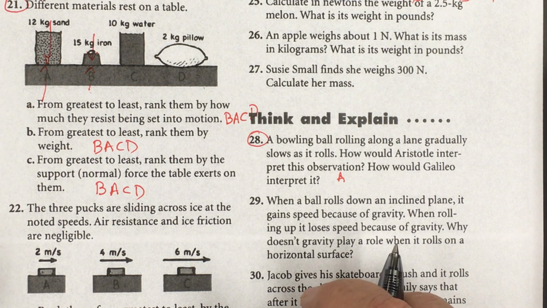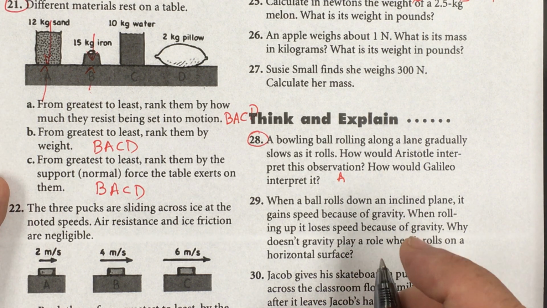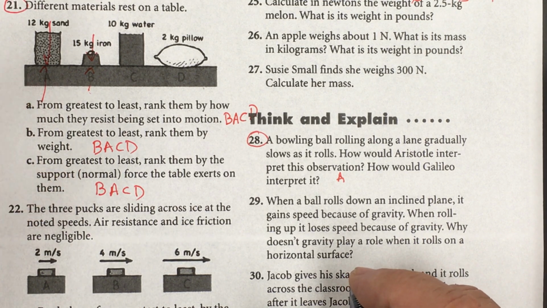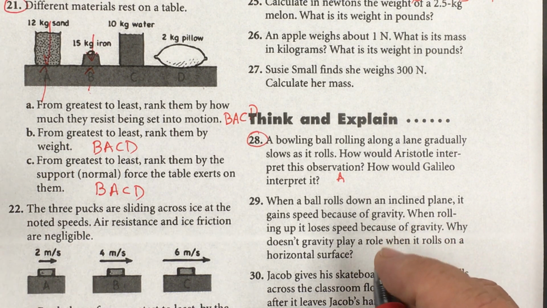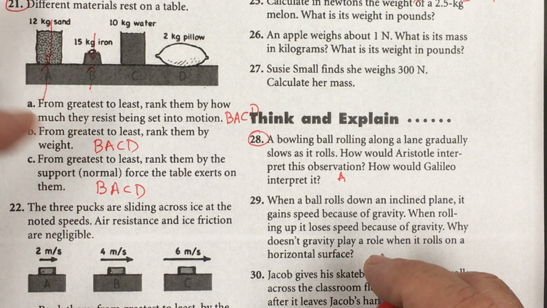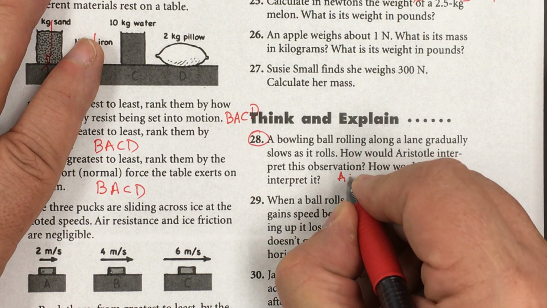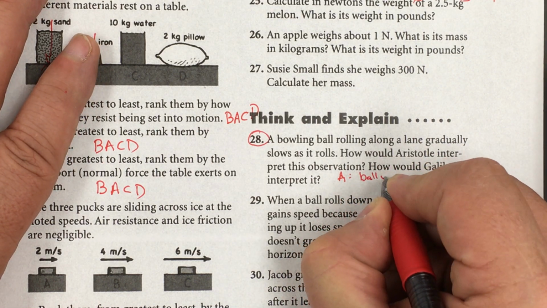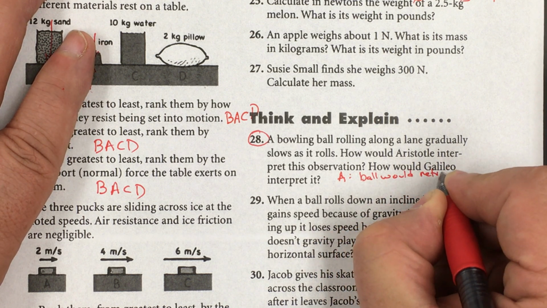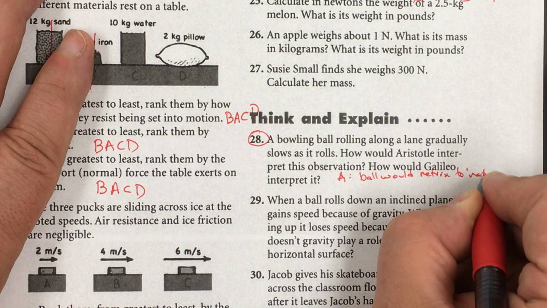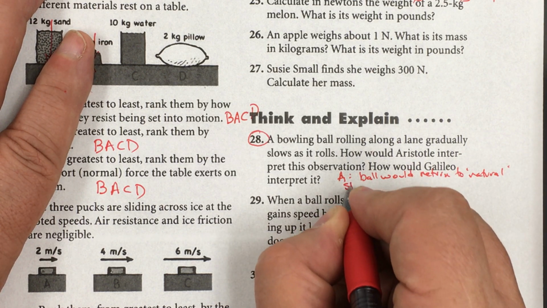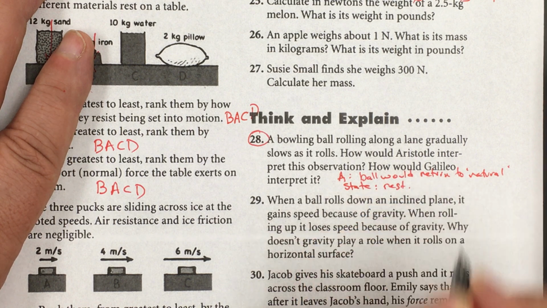And so the Greeks, even though they were really bright, had a lot of things wrong because they never proved it to each other, and they just accepted it. So Aristotle had this idea that everything had a natural state, and that objects' natural state was rest. So if you roll a ball or roll a tire or whatever, it's going to eventually go back to its natural state. So it's going to lose velocity until it eventually stops. Okay, so Aristotle said a ball would return to a natural state, which is rest. So it'll just stop.